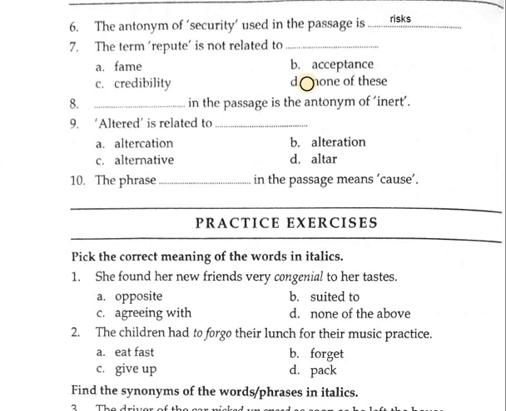But in some places I saw that the answer is none of these, right? അപ്പോൾ അത് ഒന്ന് ചെക്ക് ചെയ്യുക. ബിക്കോസ് ഇതെല്ലാം റെപ്യൂട്ടുമായിട്ട് എങ്ങനെയൊക്കെയോ കണക്റ്റഡ് ആണ്. ഫെയിമും ക്രെഡിബിലിറ്റിയും ഡയറക്ട്ലി കണക്റ്റഡ് ആണ്. അക്സെപ്റ്റൻസ് എന്ന് പറയുന്ന സ്വീകാര്യത എന്ന സെൻസിൽ എടുത്തു കഴിഞ്ഞാൽ ഏറെക്കുറെ കണക്റ്റഡ് ആണ്, റിലേറ്റഡ് ആണ്. പക്ഷേ none of these എന്ന് പറയുമ്പോൾ all these words are related to repute എന്ന് പറയാം. But again, some might say that acceptance is not closely related with repute. പക്ഷെ ഇവിടെ ജസ്റ്റ് related to എന്ന് മാത്രമേ എഴുതിയിട്ടുള്ളൂ. അങ്ങനെ നോക്കുകയാണെങ്കിൽ none of this ആണ് ഒരു സേഫ് ആൻസർ എന്ന് പറയുന്നത്, റൈറ്റ്?